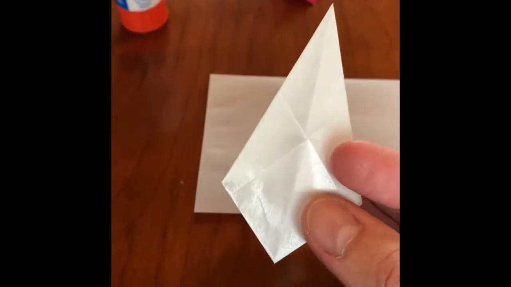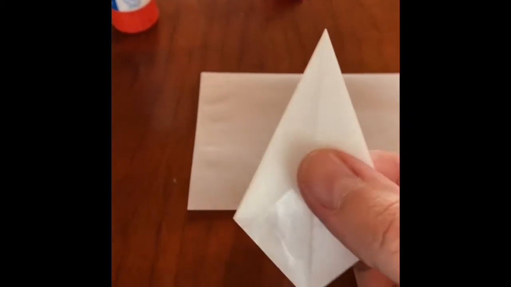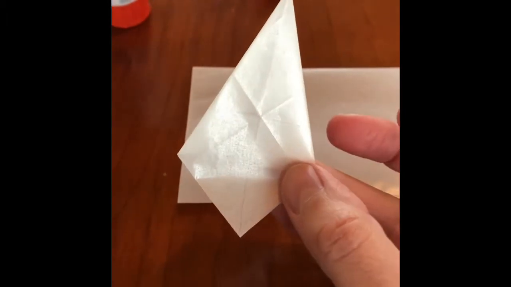Okay, so I realized while I was gluing that the center line is going to be easier to find if you fold them this way. It's a one-handed fold. When you do the diagonals and you fold your triangles, you can sort of see the center line, but these crisscrosses are there because I folded the paper diagonally.